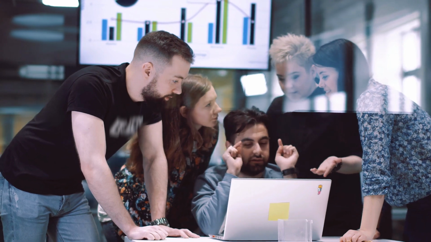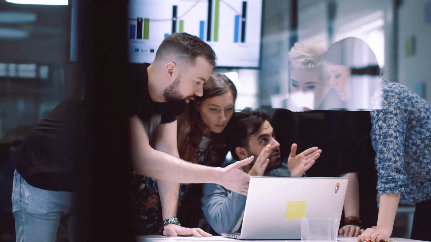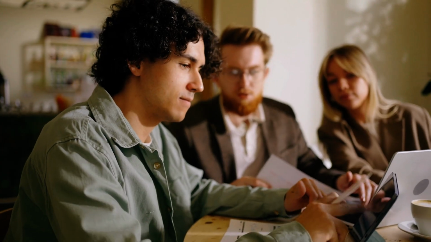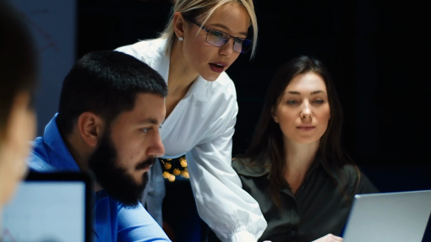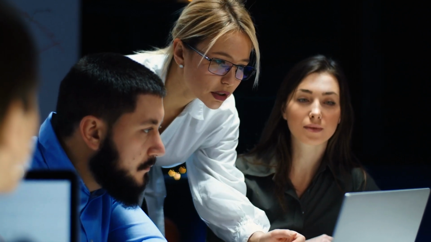Building a project management playbook from scratch ensures your team has a clear, consistent, and structured approach to managing projects. By organizing your processes, tools, and templates into a comprehensive playbook, you empower your team to deliver projects efficiently and consistently across the board.